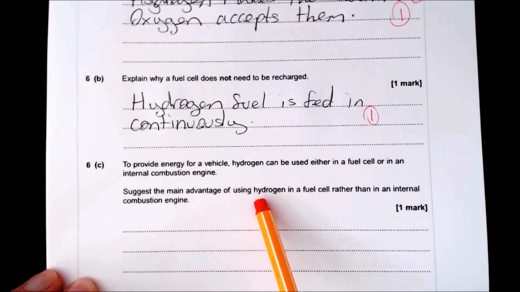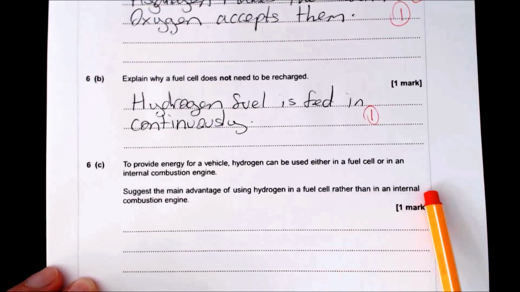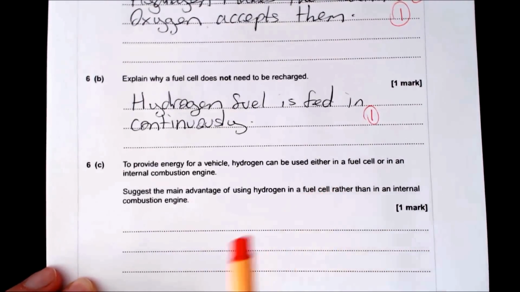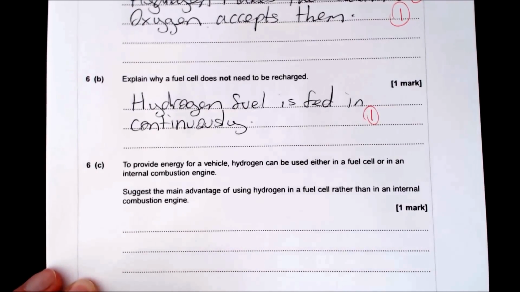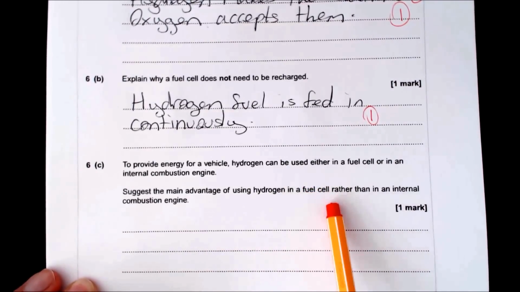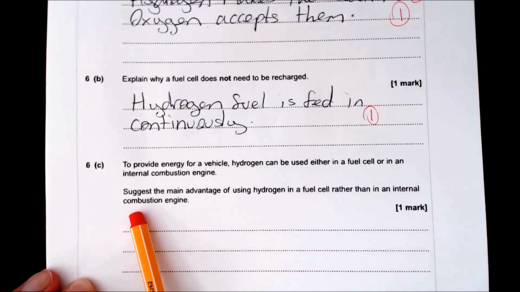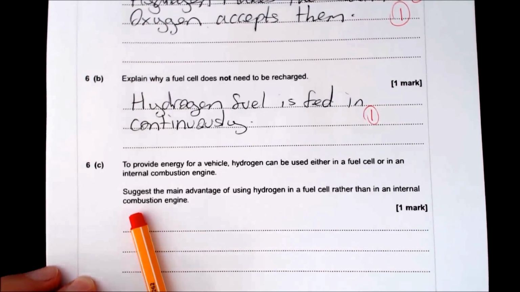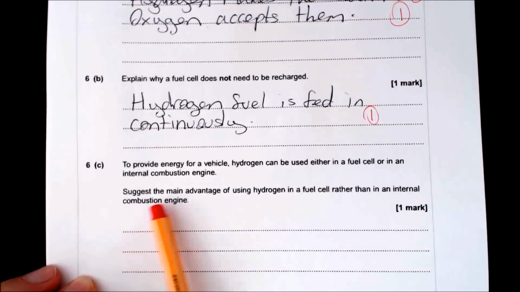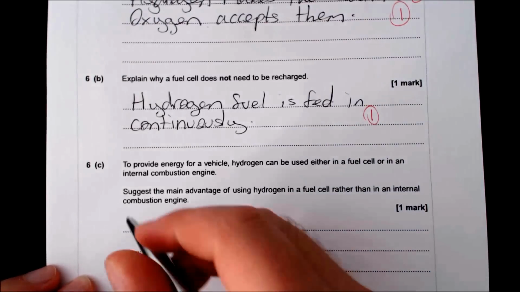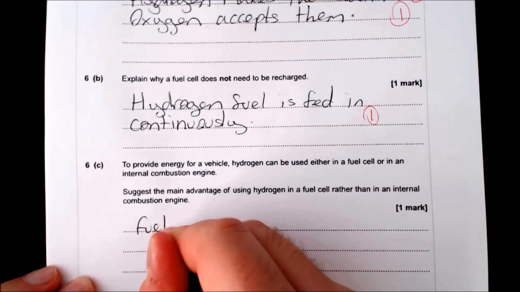It's just the main advantage of using hydrogen in a fuel cell rather than in an internal combustion engine. Now, when you're using a fuel cell, all of the hydrogen, or the vast majority of the hydrogen, is used to make the energy that you require. In a combustion engine, you've got a lot of moving parts, and a lot of the energy is wasted through the actual moving parts of a combustion engine. So all you have to say really is that fuel cells are more efficient, and that's basically it.